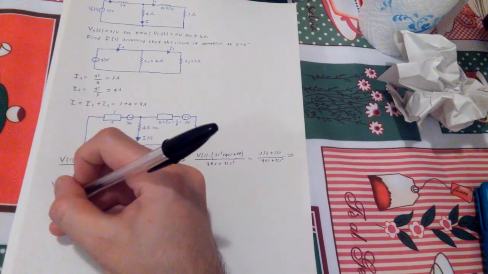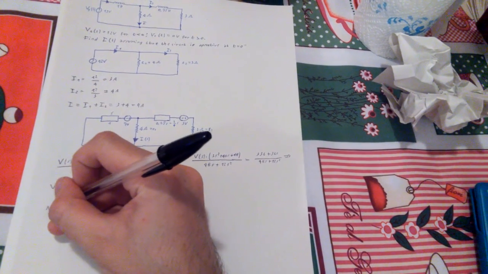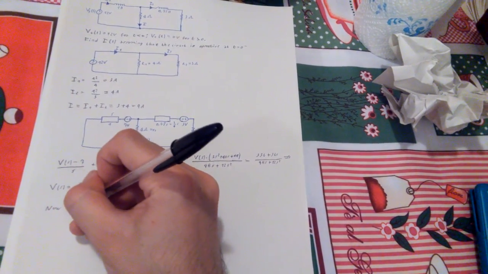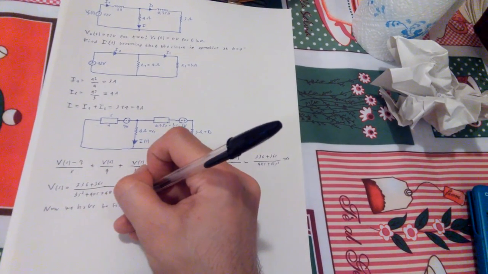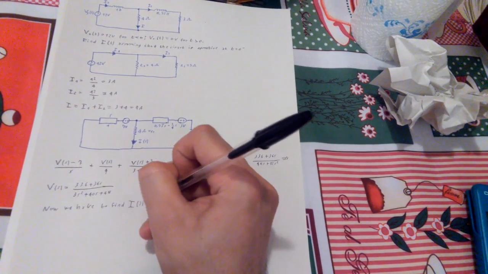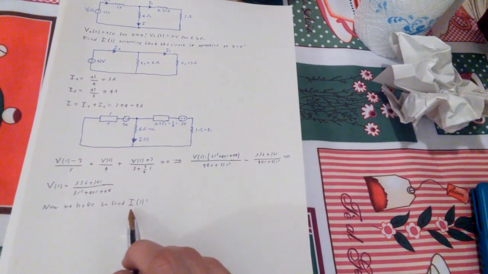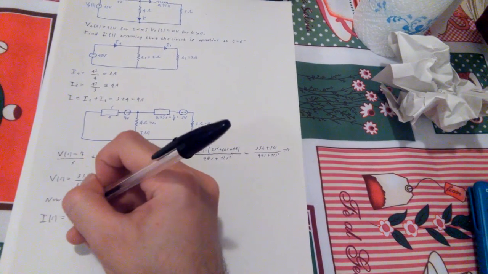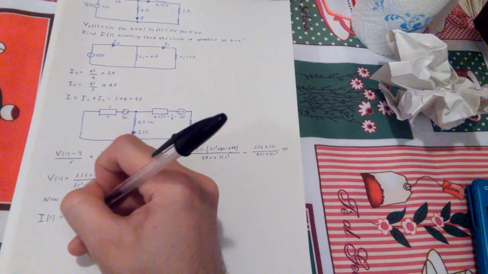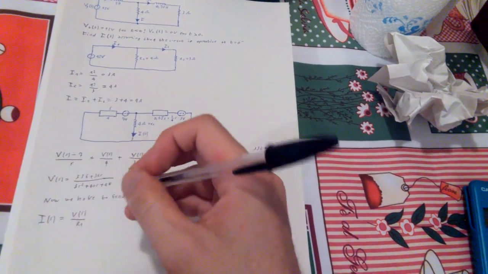So now we have to find I of S, because from I of S then we're going to go to I of t. I of S is actually V of S over R1.